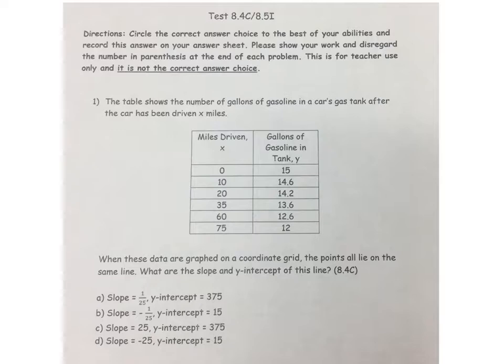Number 1 says the table shows the number of gallons of gasoline in a car's gas tank after the car has been driven X miles. So we have miles driven X and the gallons of gasoline in tank Y. When these data are graphed on a coordinate grid, the points all lie on the same line. What are the slope and y-intercept of this line? So we're looking for the slope and the y-intercept.